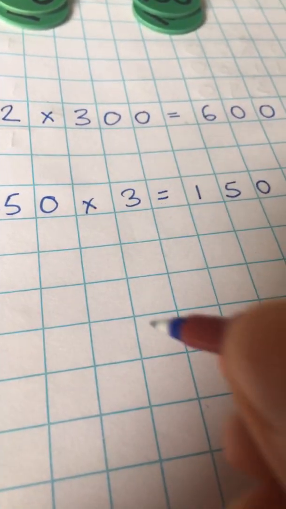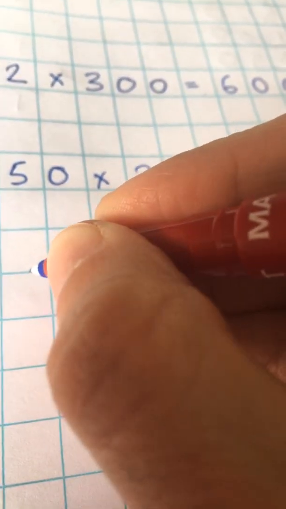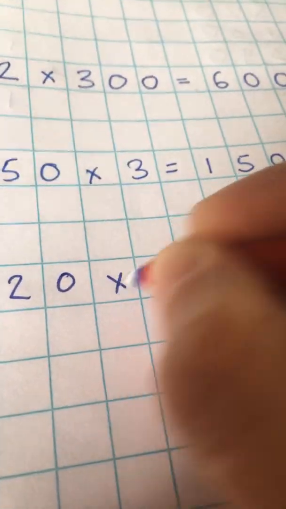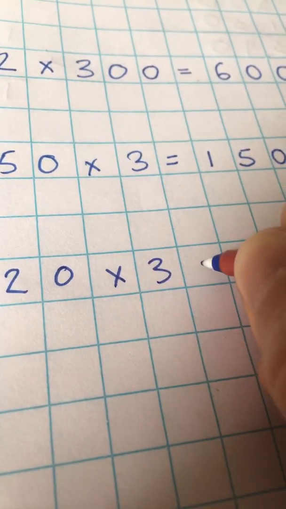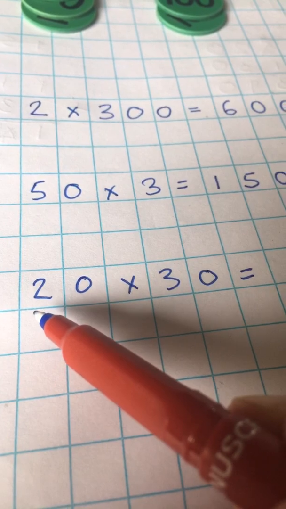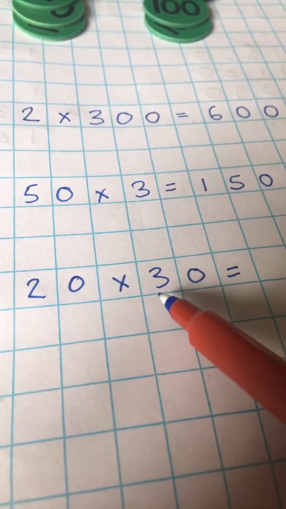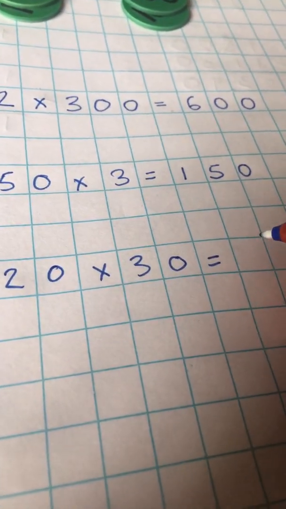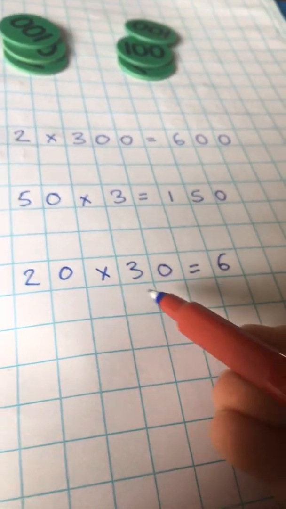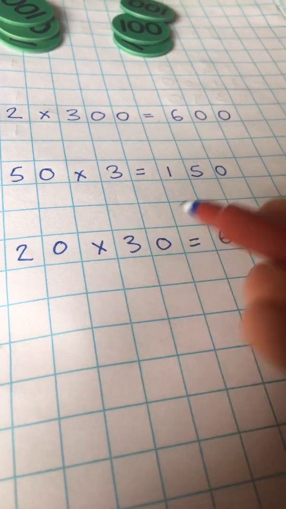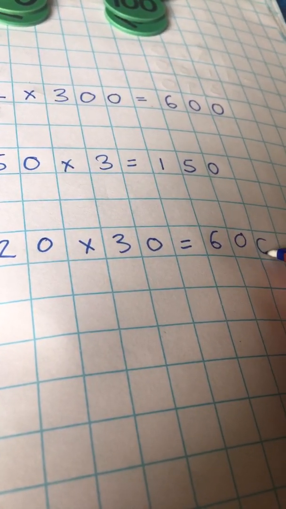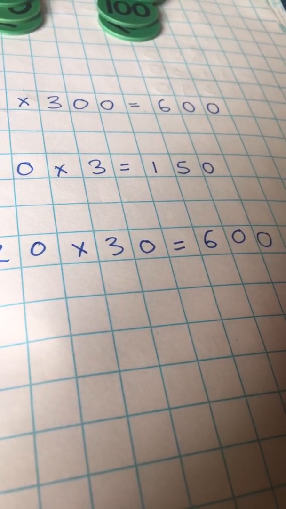Some of you are going to go for the beyond level, so I'll just show you what happens if you have a go at the beyond level. Say you had 20 times 30 this time. Again, we're looking for the easy fact in there, which is 2 times 3. 2 times 3 is 6. The question is 10 times bigger here and another 10 times bigger here. So we make the answer 10 times bigger and then we times the answer by 10 again, making it 600s altogether.